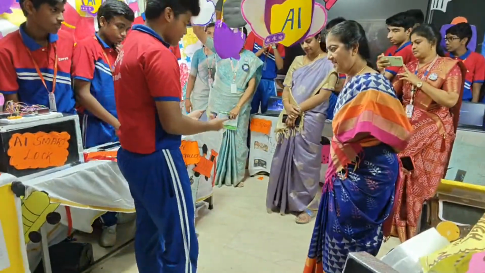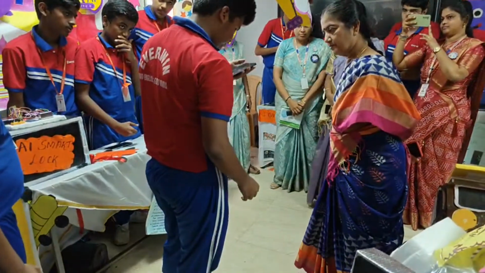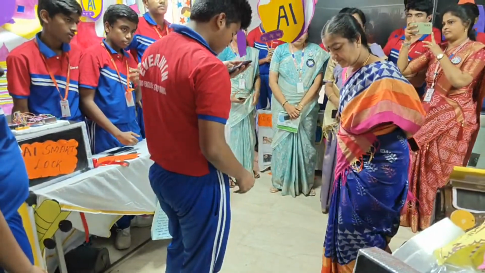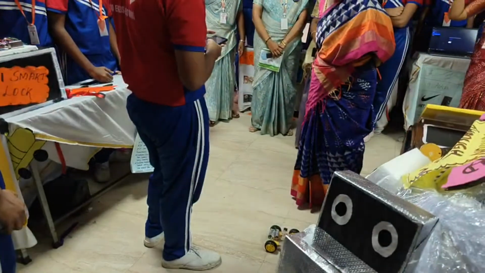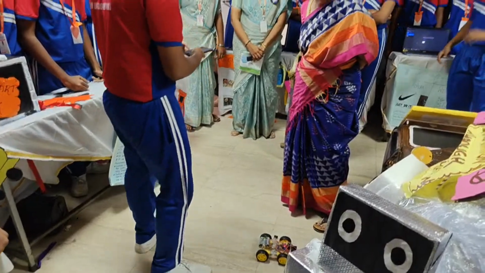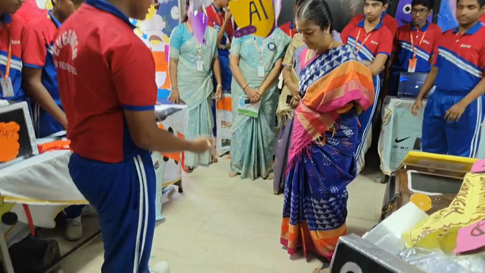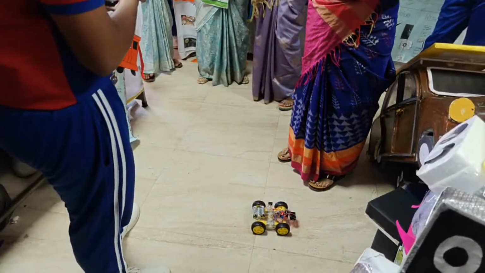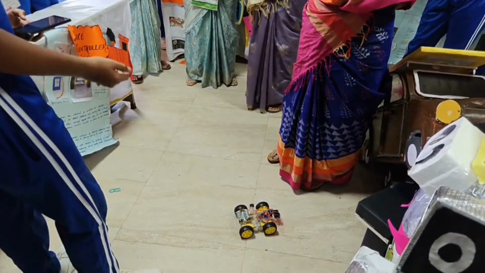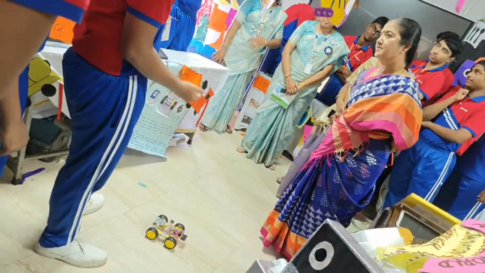We can reduce the speed by just giving the command. Speed 50. Its speed has been adjusted now. Forward. We can also adjust speed. It's a complete model. Thank you.